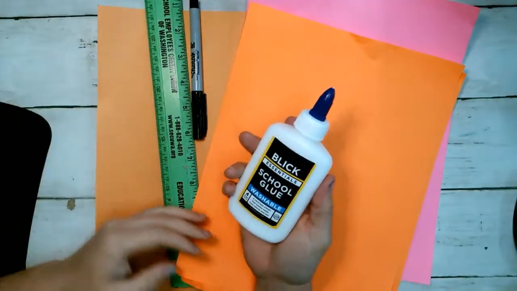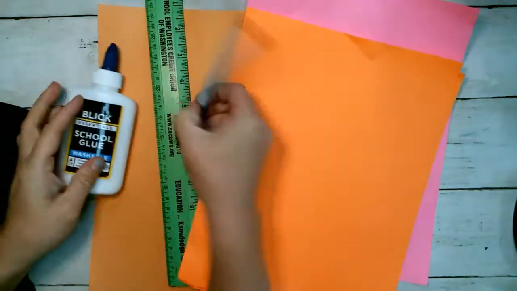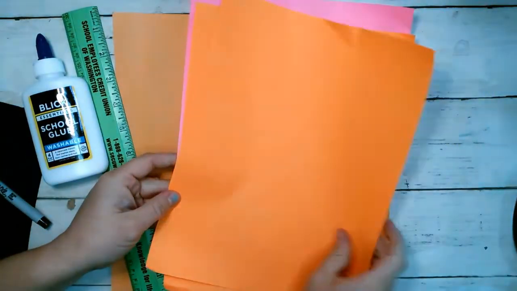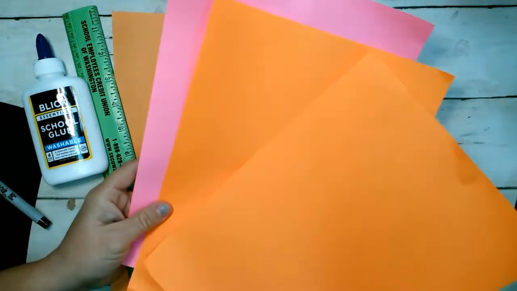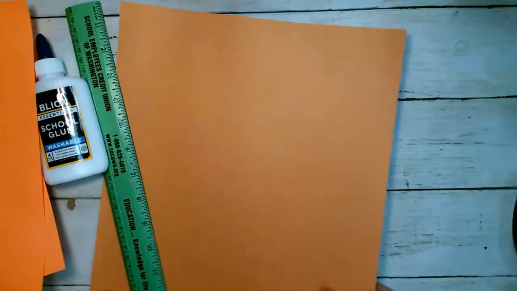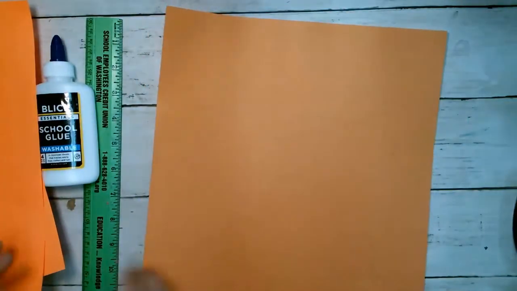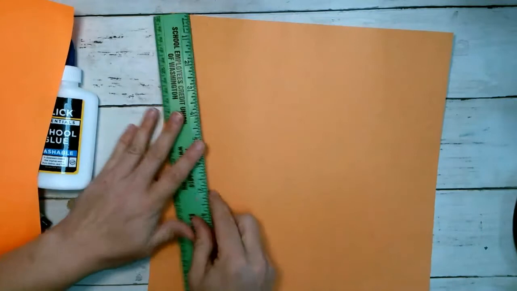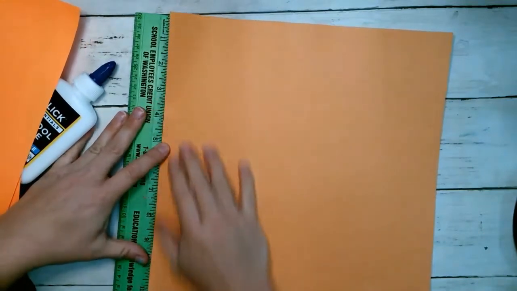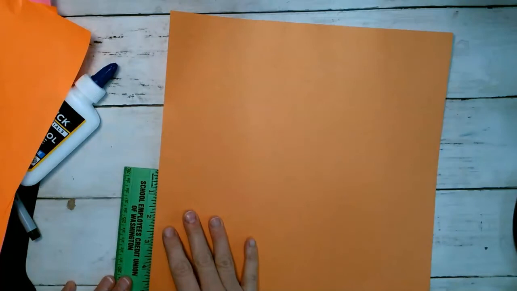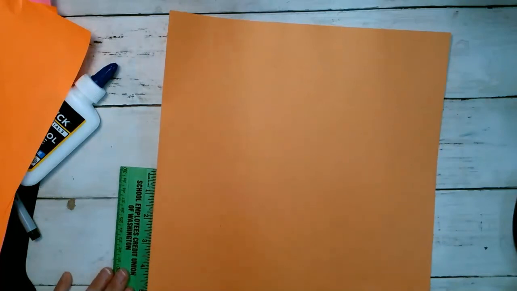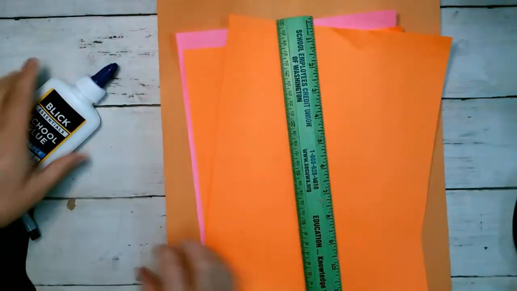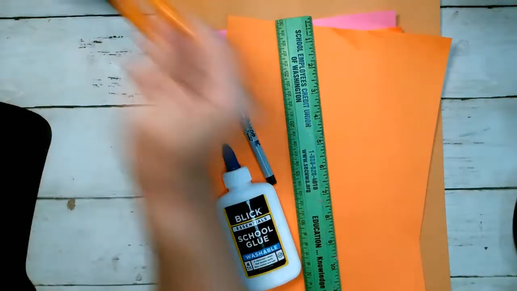So the materials you're going to need for this project are some school glue, a Sharpie, a ruler. In your kit you have some bright colored paper like this, and then you have a poster board. Mine's orange, but they're probably all different colors. And it is about 11 by 14. Okay. And so we're going to gather all of our supplies. Go get your supplies. You might want a scissor too.